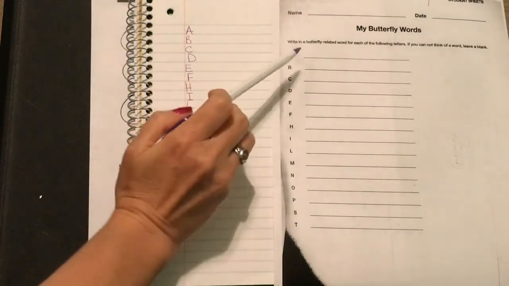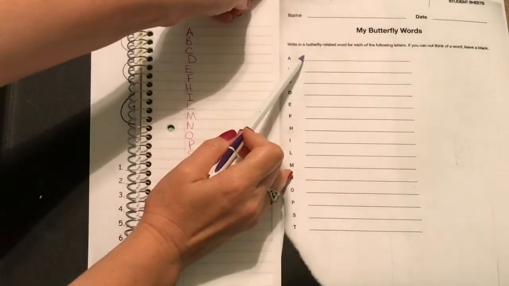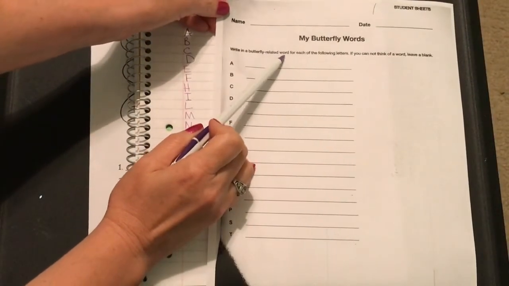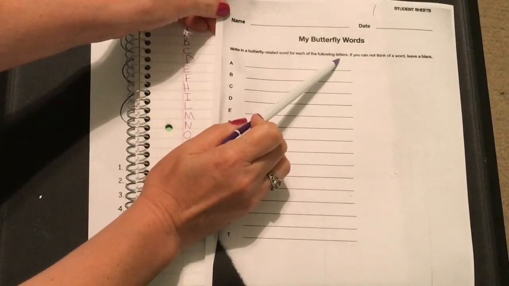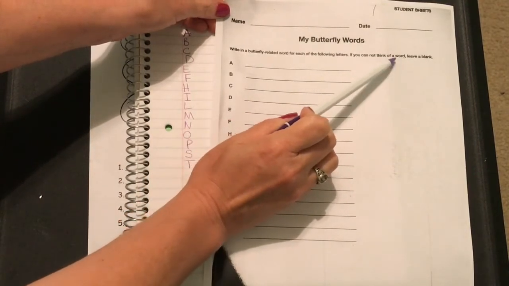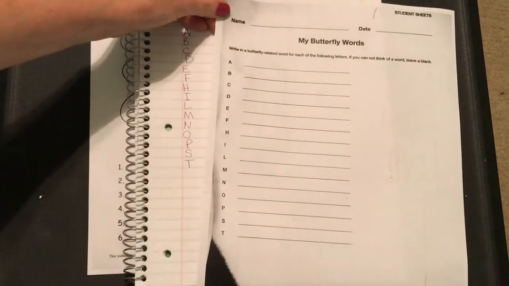So what we're going to do says, write in a butterfly-related word for each of the following letters. If you cannot think of a word, leave a blank. Let's see how many we can do. So, butterfly words that start with these letters.